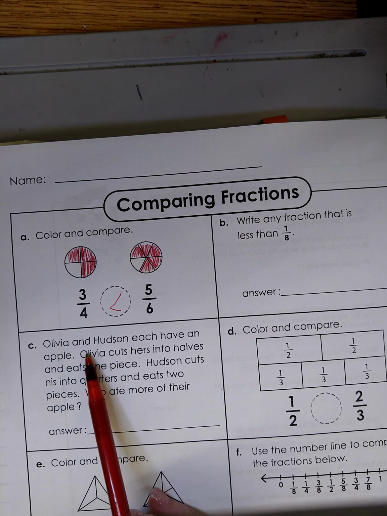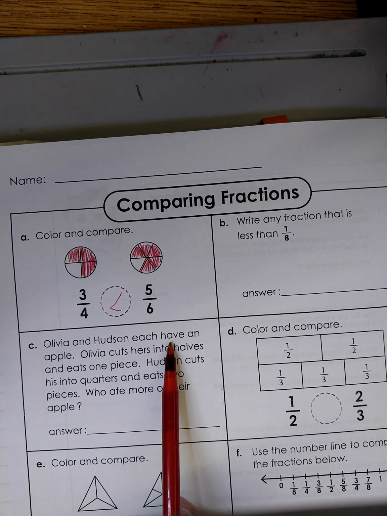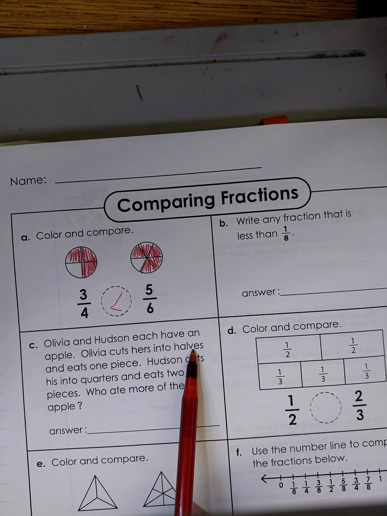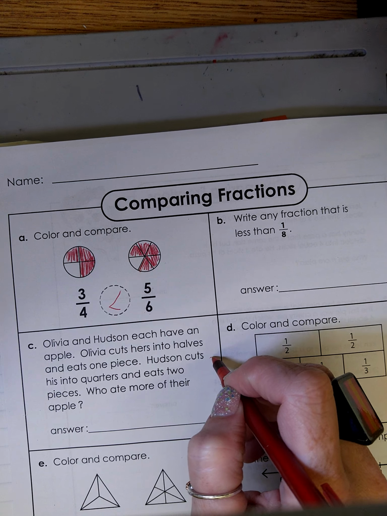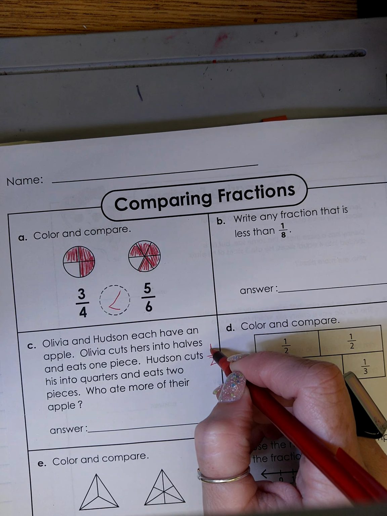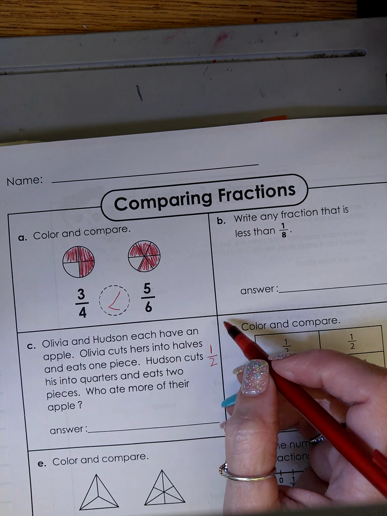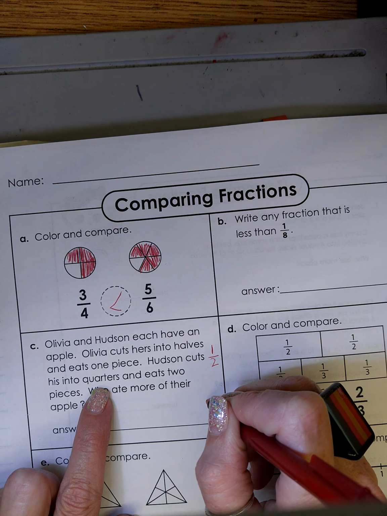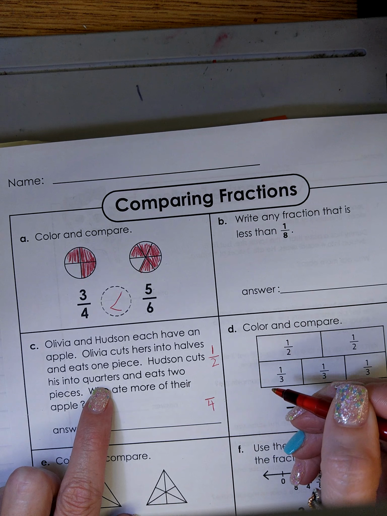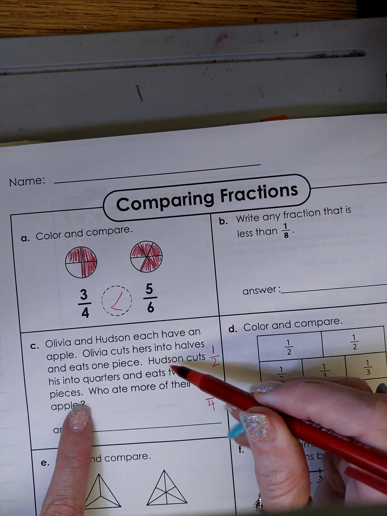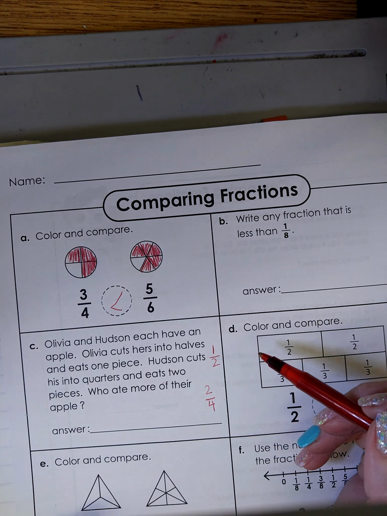Here for C, Olivia and Hudson each have an apple. Olivia cuts hers into halves. Well, I know halves means 2, so my denominator is going to be 2, and she eats 1 piece. So Olivia eats 1/2 of her apple. Hudson cuts his into quarters. Quarters means 4, because there are 4 quarters in $1. That's how I remember that. And he eats 2 pieces. Who ate more of their apple?